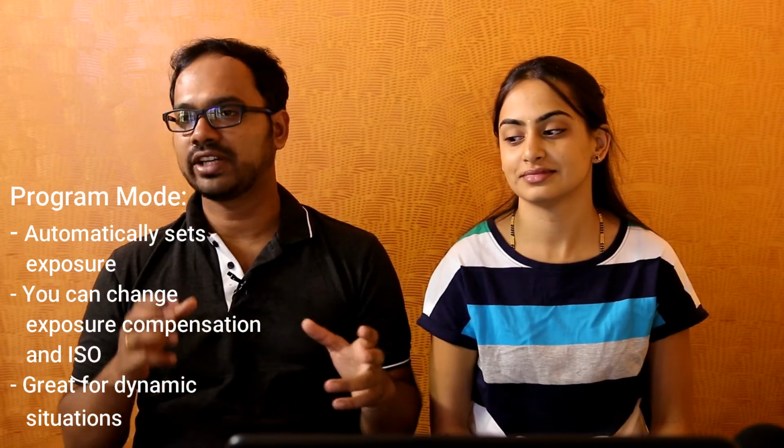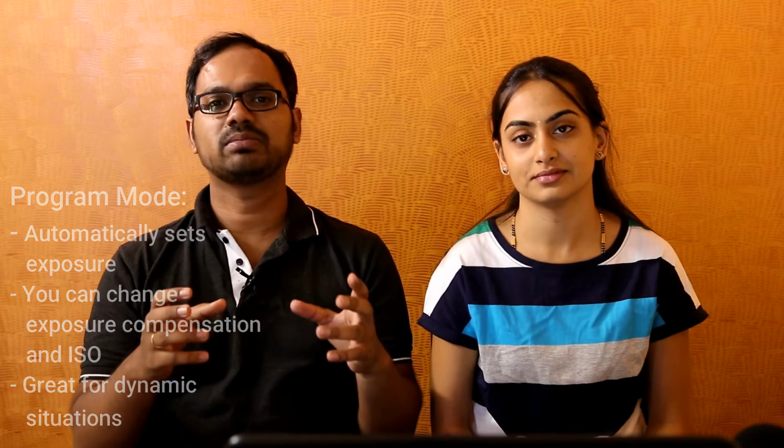Like I said, the camera gives all the exposure triangle parameters, but you have the option to choose the exposure compensation, and also you can increase or decrease the ISO in this mode. So before we move ahead with the other modes used in this DSLR, let me tell you briefly what is meant by exposure compensation.